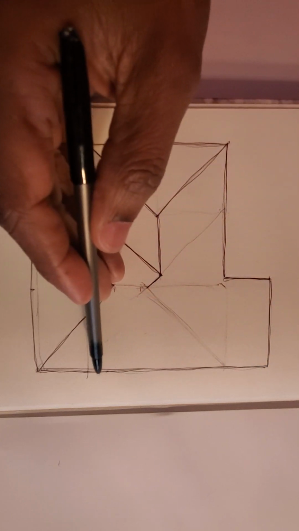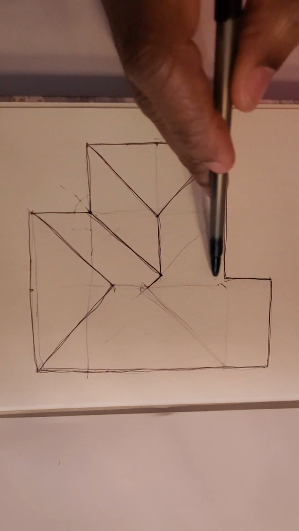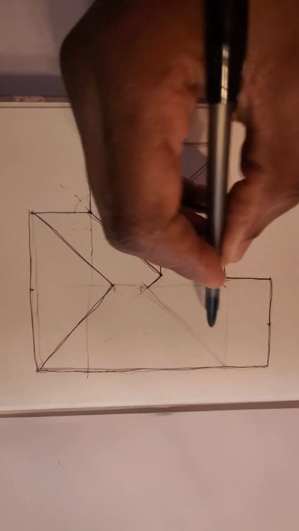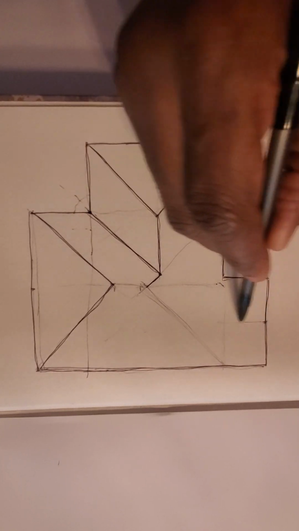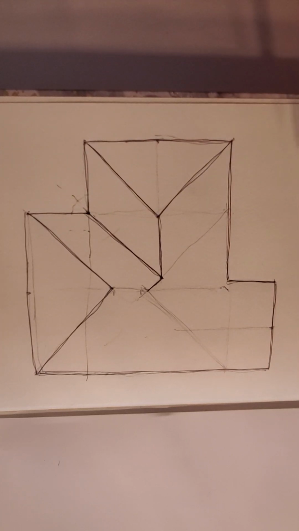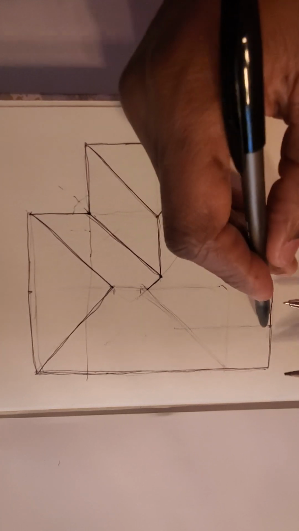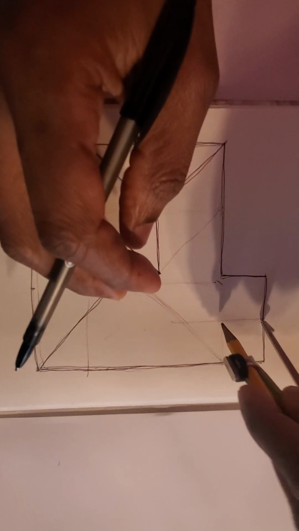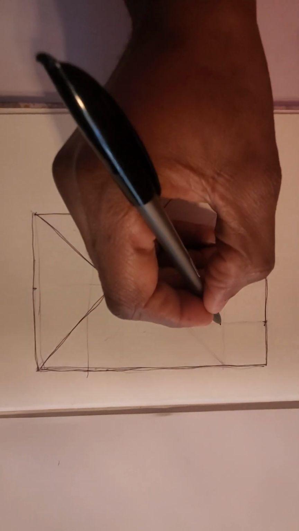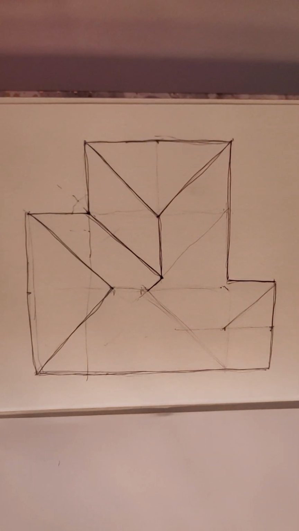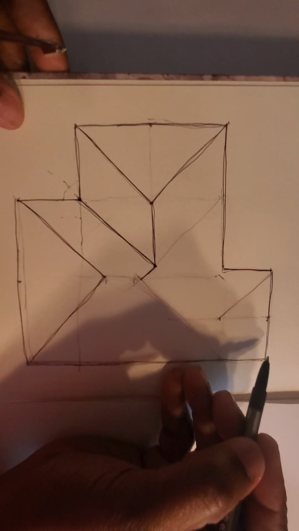So again, we create a rectangle here from here to here, and we establish here our ridge line would be here, parallel to this side right here, and then we transfer the half of this to here, then we join from here to there, and from here to there.